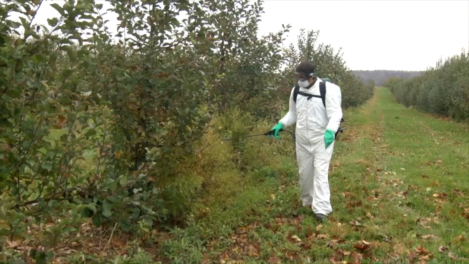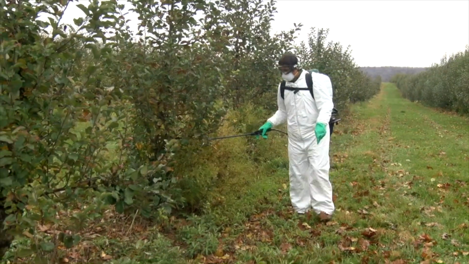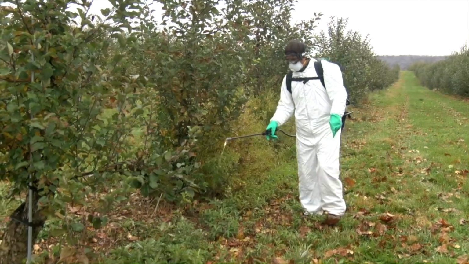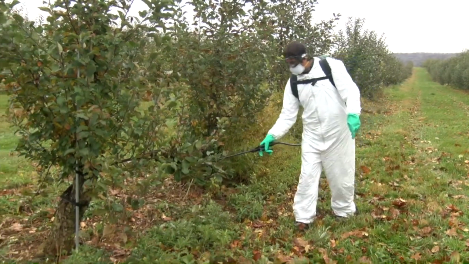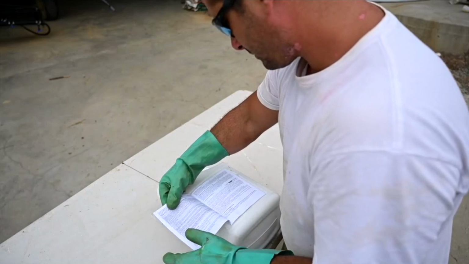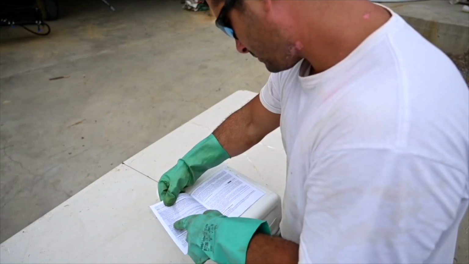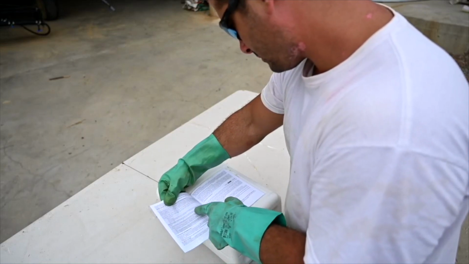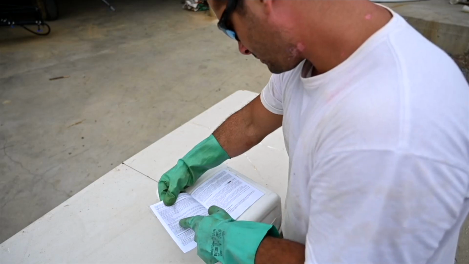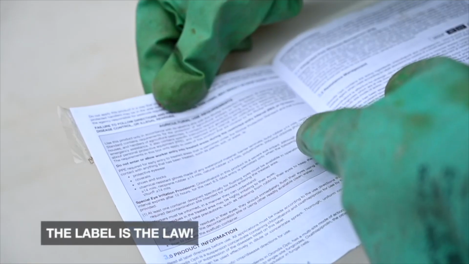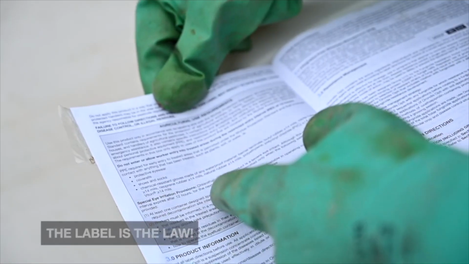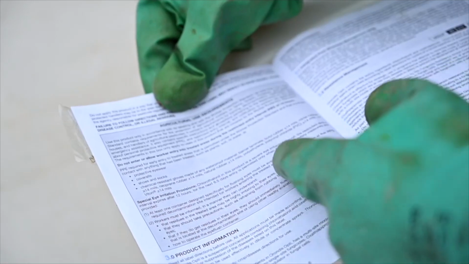In order to safely apply pesticides, many products mandate the use of personal protective equipment, including a respirator. Before applying any pesticide, you must take the time to read the product label to learn about the required protections for that product. Remember, the label is the law, and violating or ignoring the label is punishable by authorities.